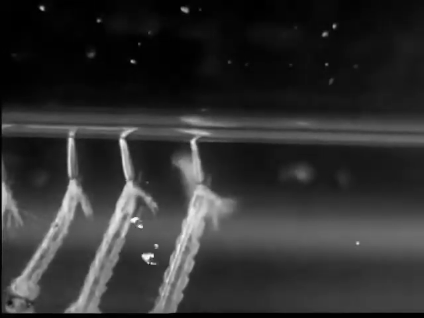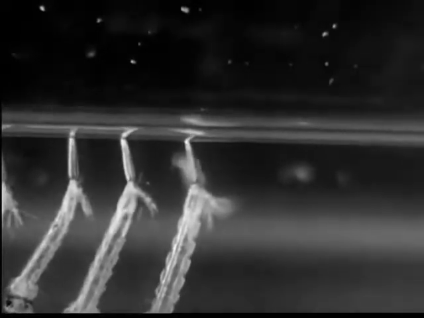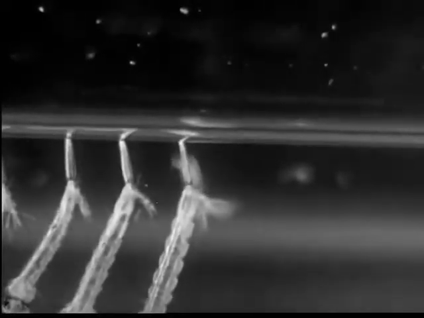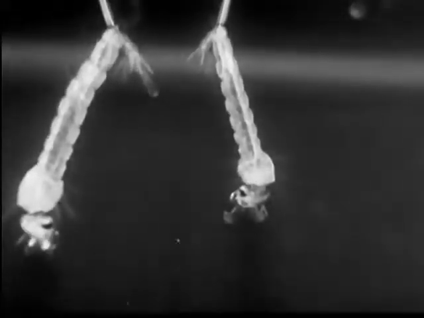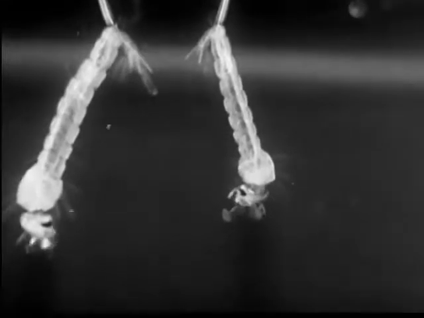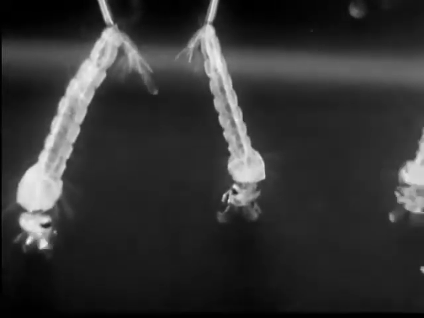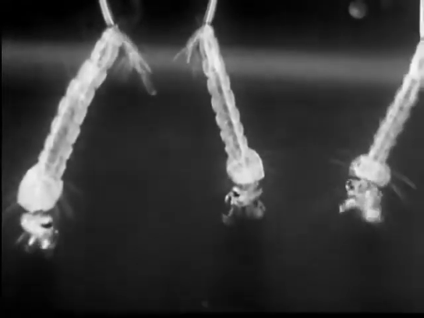The larvae come to the water surface to breathe. Each larva breathes through a tube called a siphon at the end of its body. Tiny brushes at the mouth feed the larva by sweeping in small bits of food, along with a little water. The larva is commonly called a wriggler.